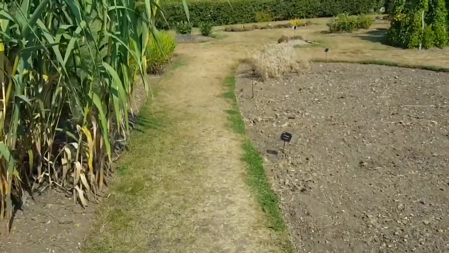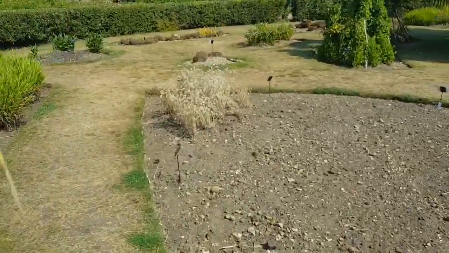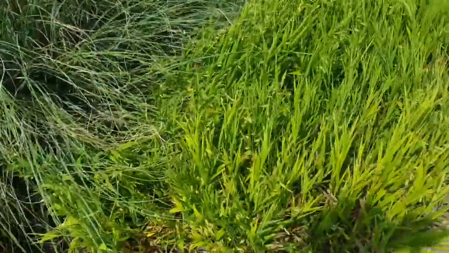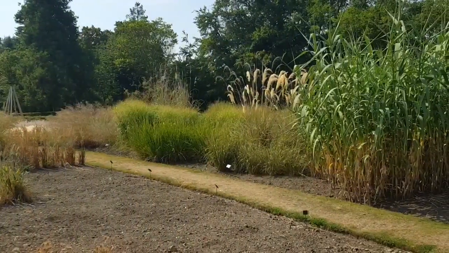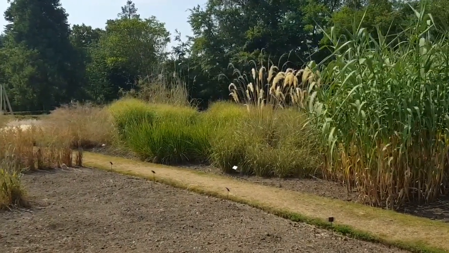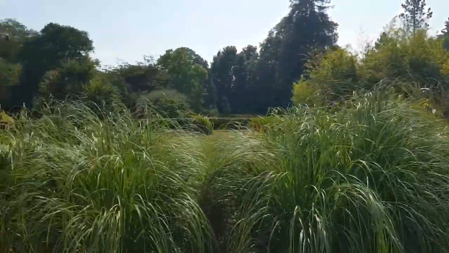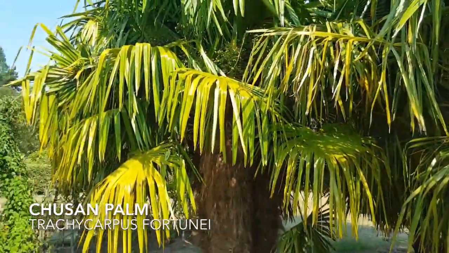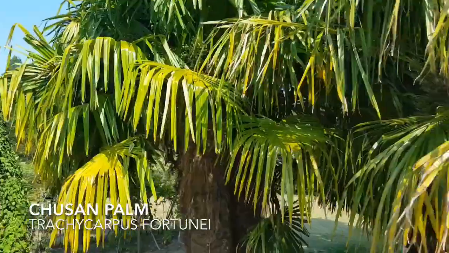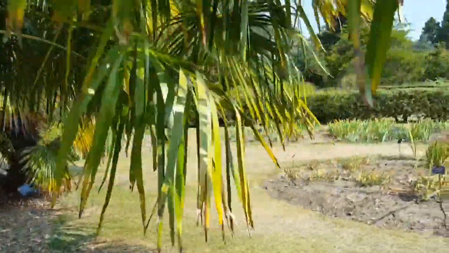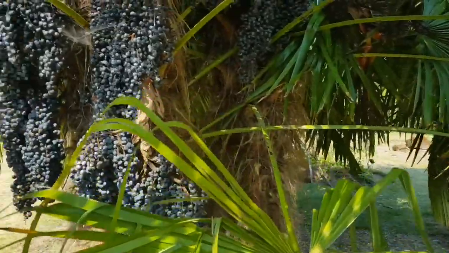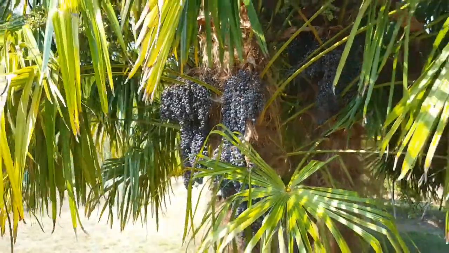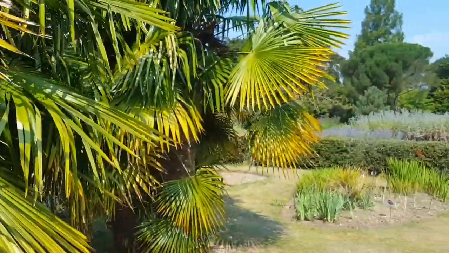And this monocotyledonous section comprises a number of interesting plants. So other families within this section include the palms. So here we have Trachycarpus fortunei, the Chusan palm, which is highly architectural and has these beautiful deep fruits and fantastic palmate foliage.